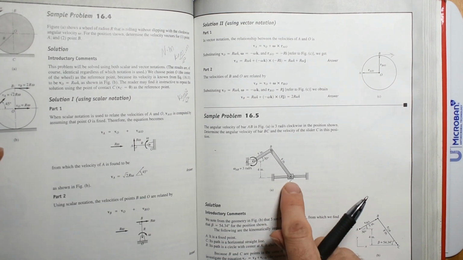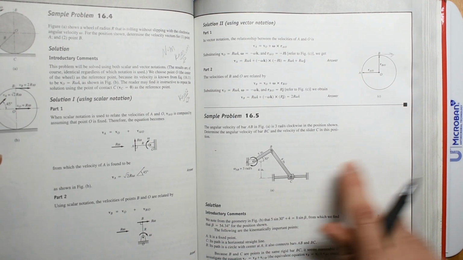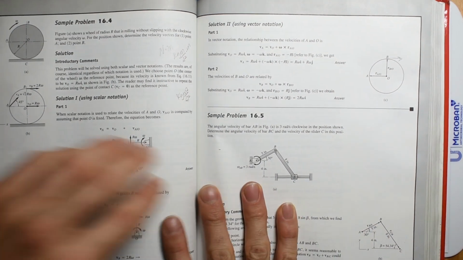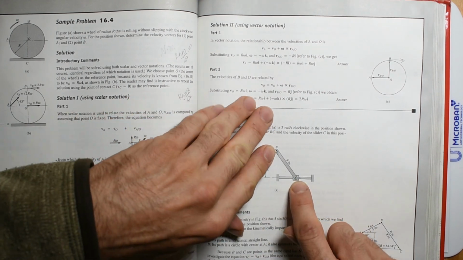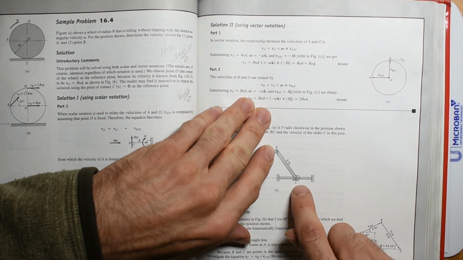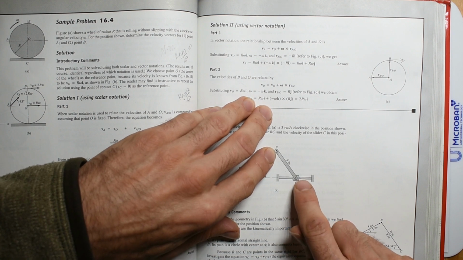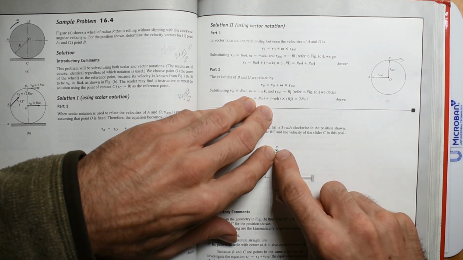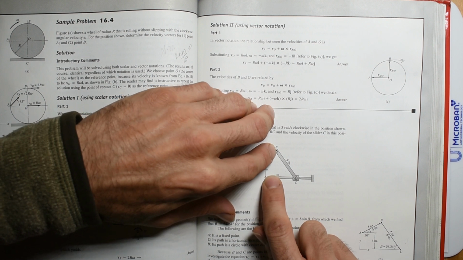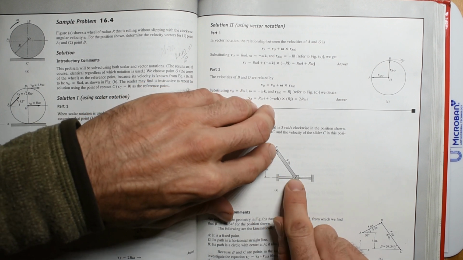So they're saying, hey, what's the velocity of C? Well, they're going to say the velocity of C relative to this point. So we're just going to say that point is fixed.